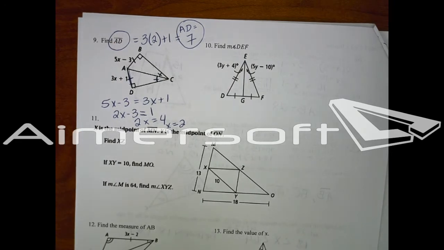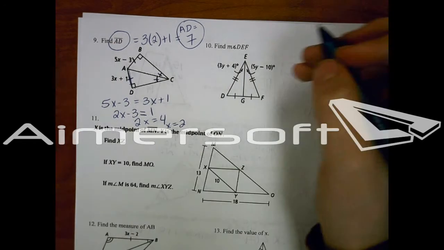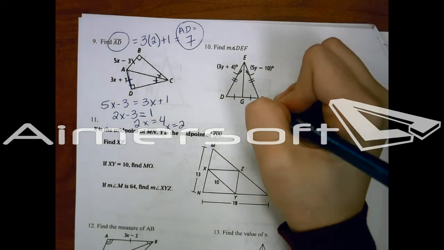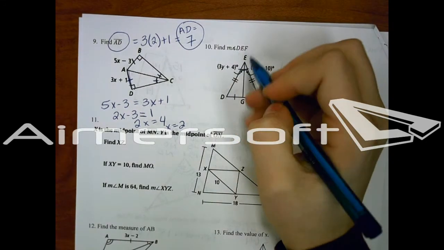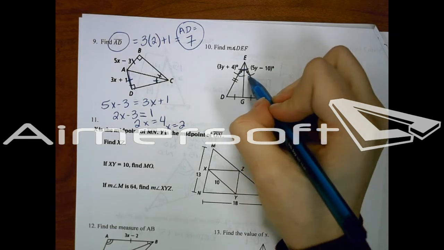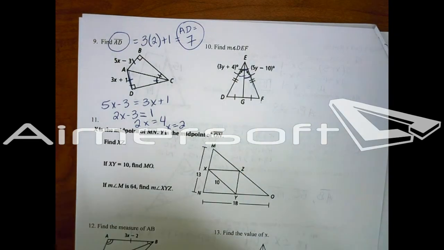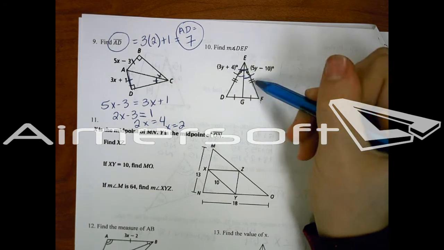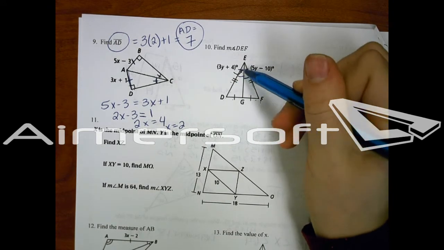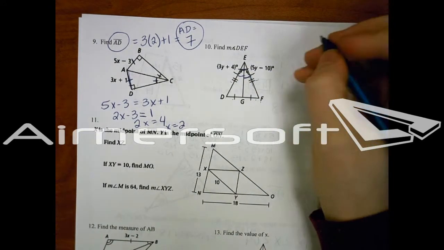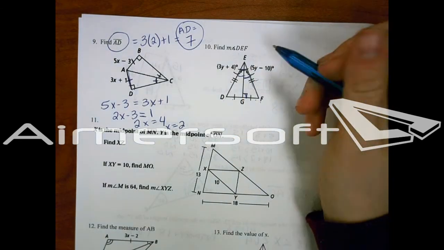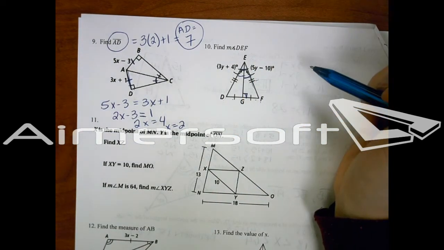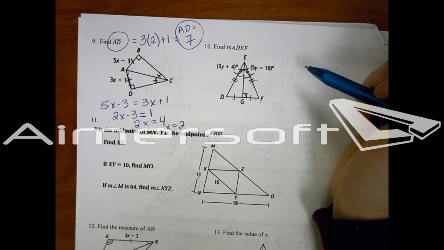Number 10, find the measure of DEF. DEF is this entire angle at the top, which is composed of two angles that are actually congruent to each other, because if I have two sets of congruent sides, then that angle is also congruent because of my angle bisector.